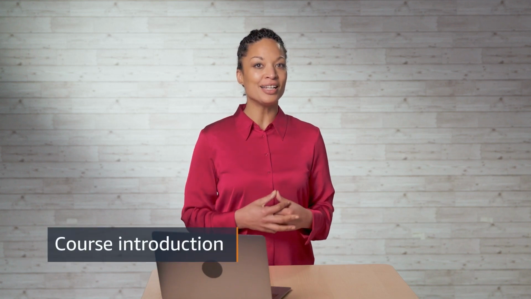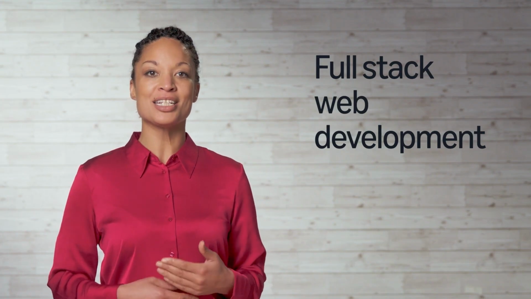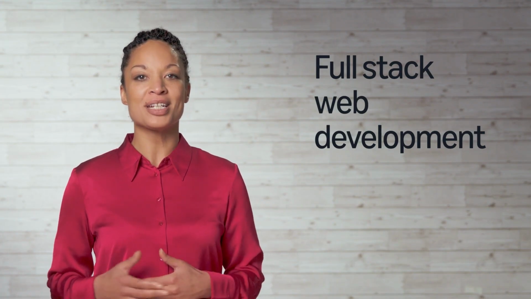Are you ready to elevate your coding skills to enable you to develop fully functional web applications and websites? Welcome to Full Stack Web Development, your gateway to building dynamic and interactive websites from start to finish.